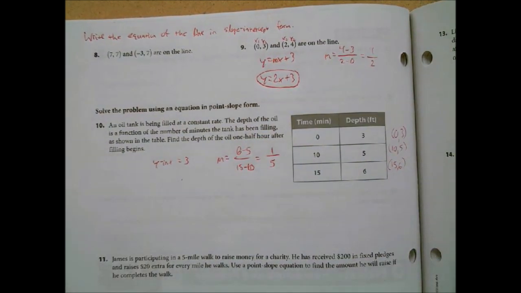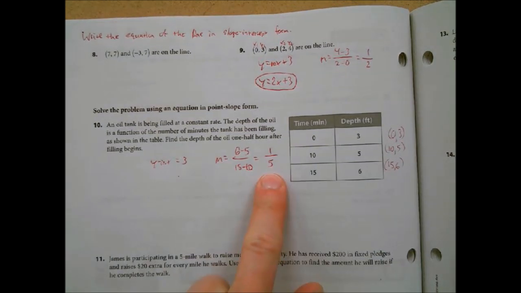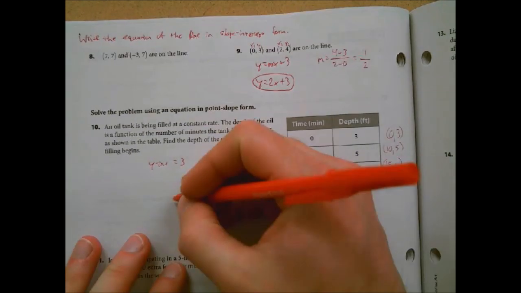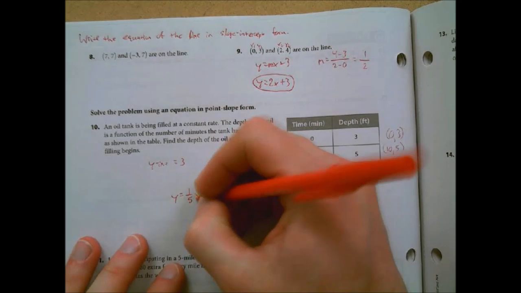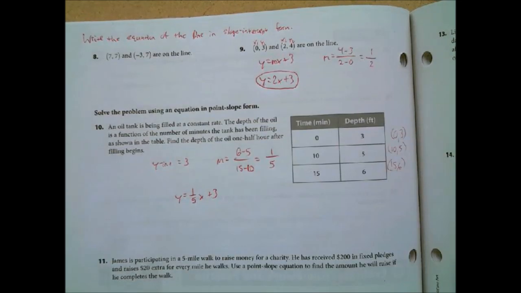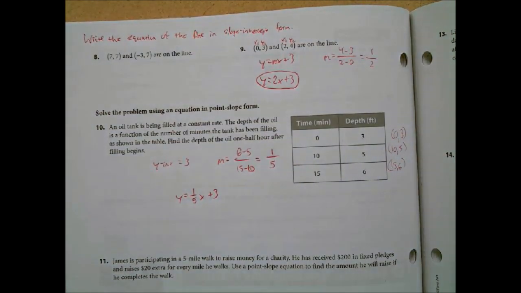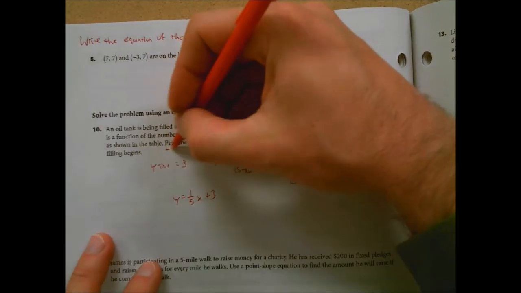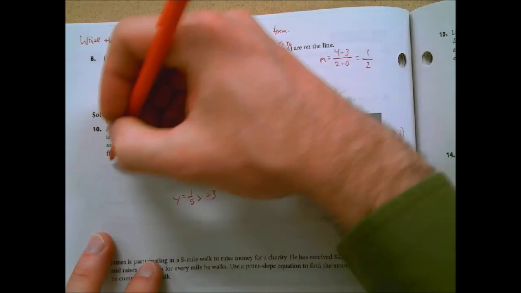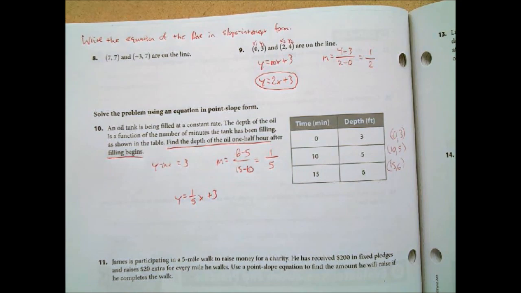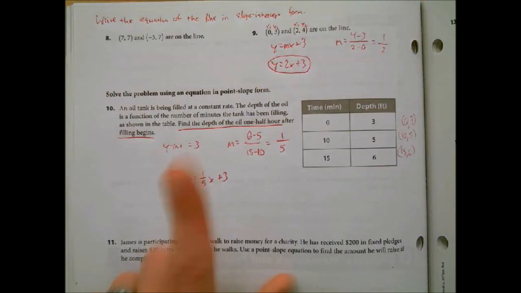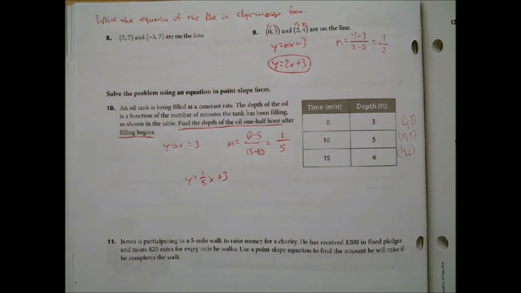All right, so 1/5 is our slope. Our y-intercept we're told was 3, so we have y equals 1/5 x plus 3. Now it says find the depth of the oil 1/2 hour after filling begins. So what should we do at this point? We've got the equation. 1/2 hour, that's how many minutes?